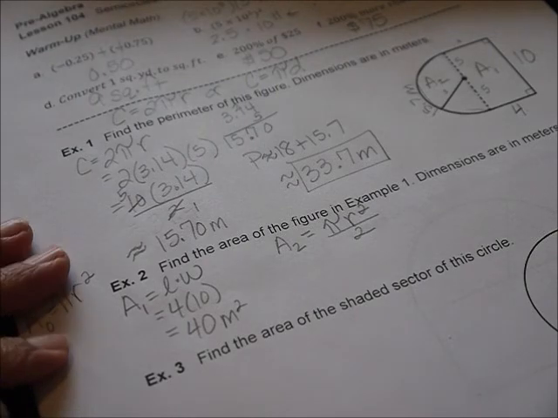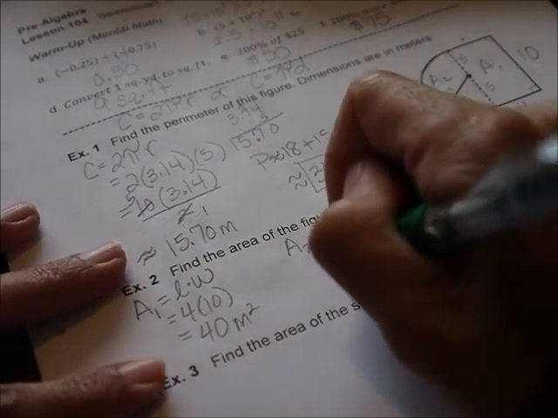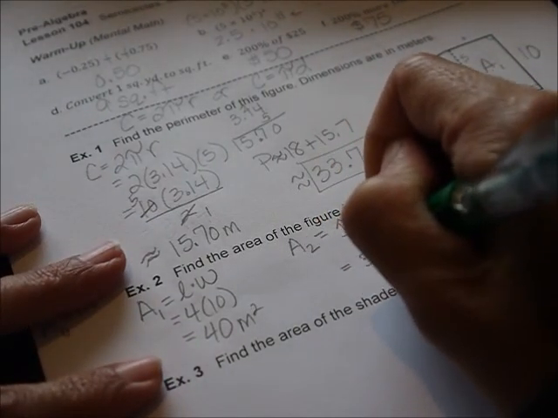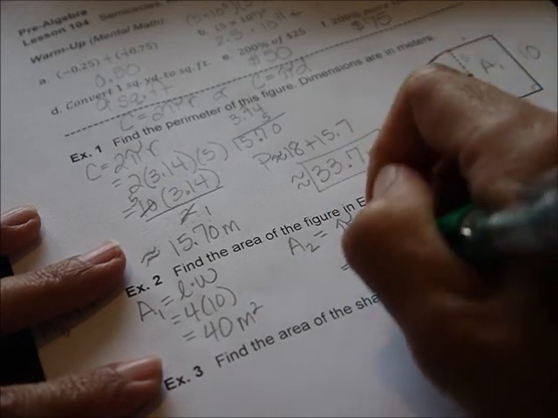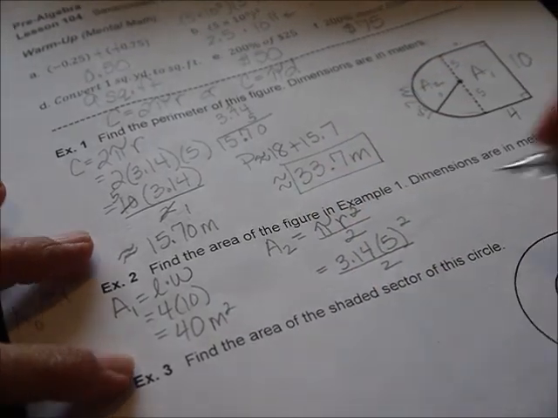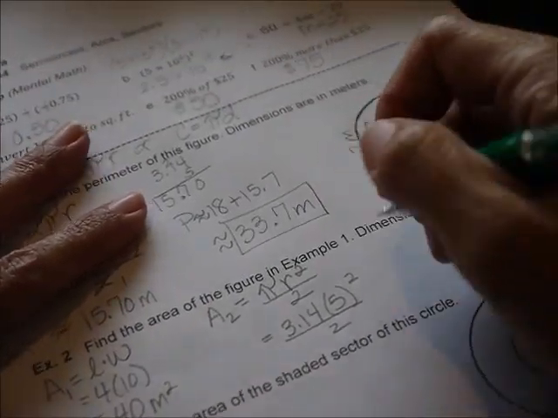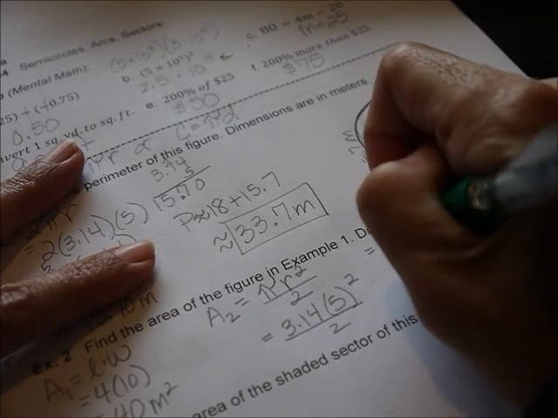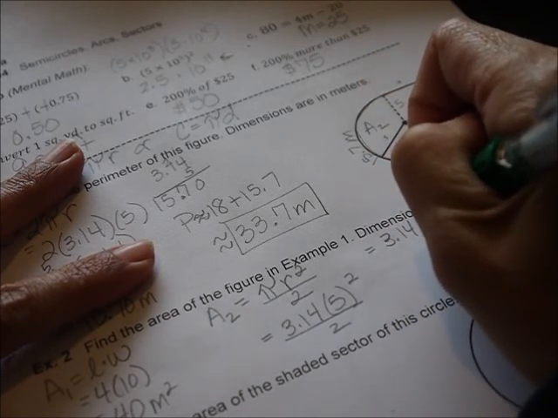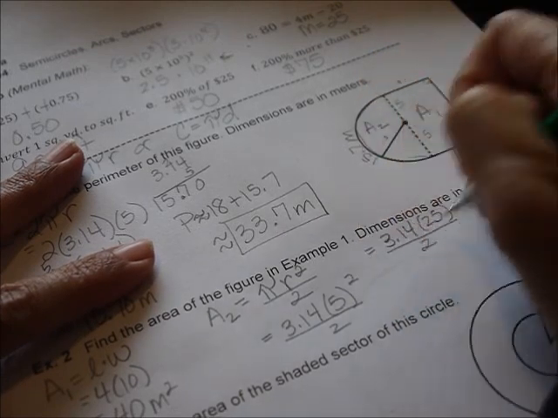And then we're going to plug in what we know. We have 3.14 times 5 squared over 2. Okay, and I'm going to have to bring my work up here, which equals 3.14 times 25 divided by 2.